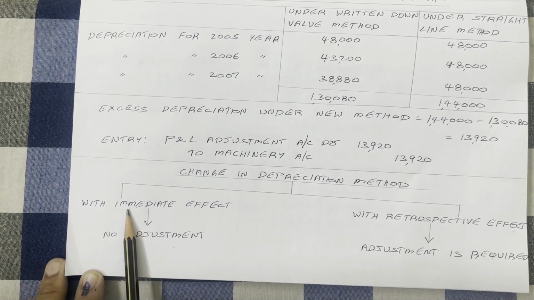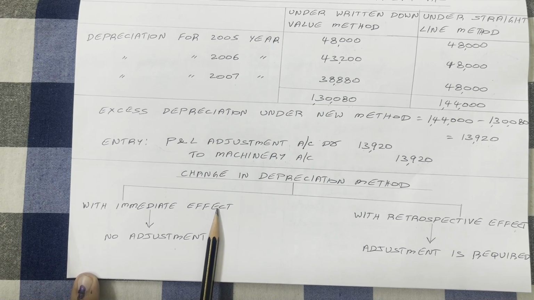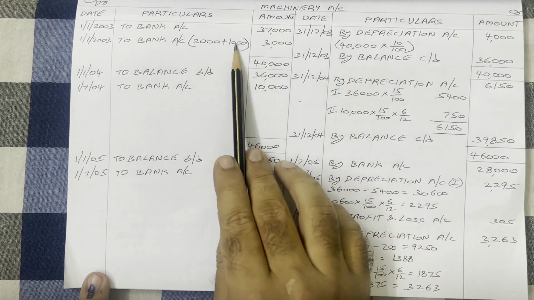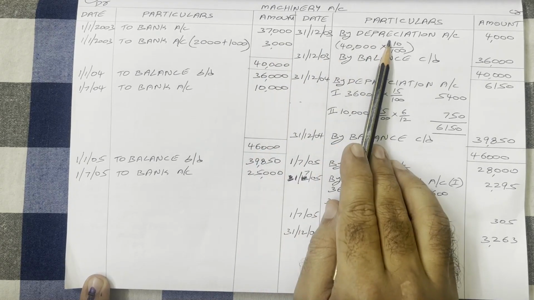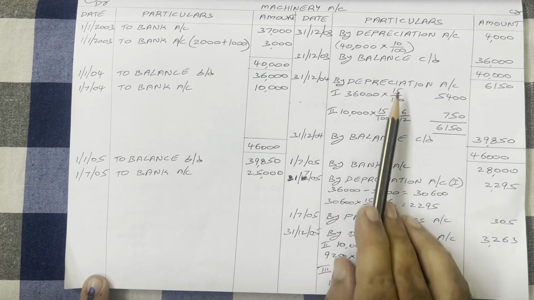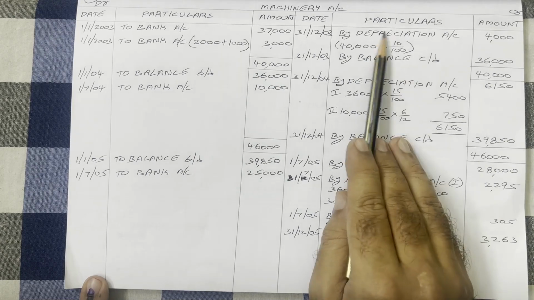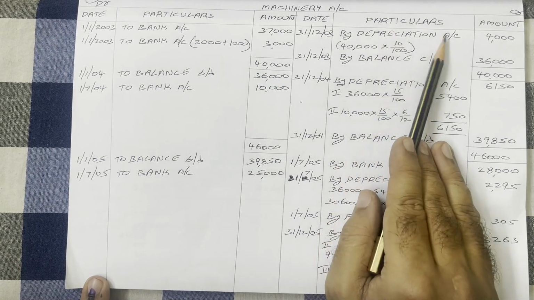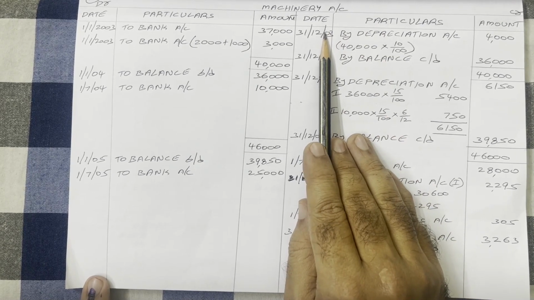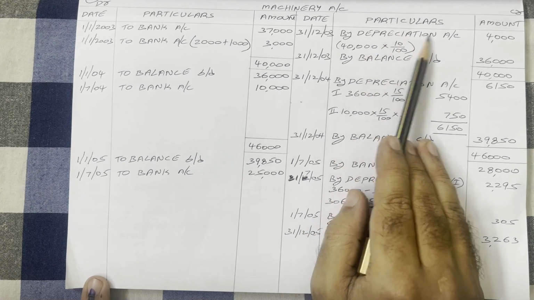So we should understand that this is the immediate effect method, and in this method no adjustments are required for depreciation. Therefore, in the first year as per the fixed installment method we calculated depreciation. From the second year onwards, as per the written down value method we will continue the problem. Between the depreciation as per fixed installment in the first year and the depreciation as per written down value method, adjustment is not required because the word retrospective is not given.